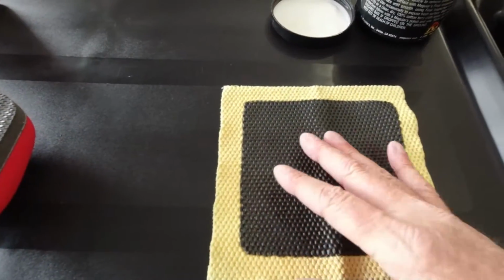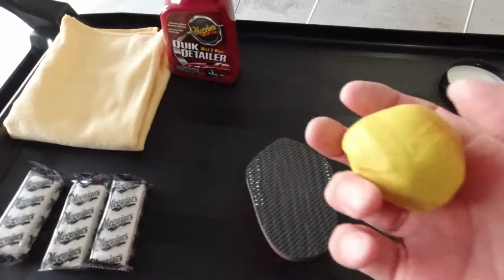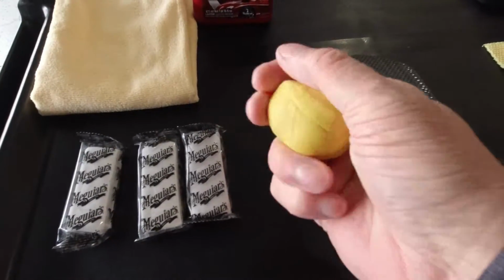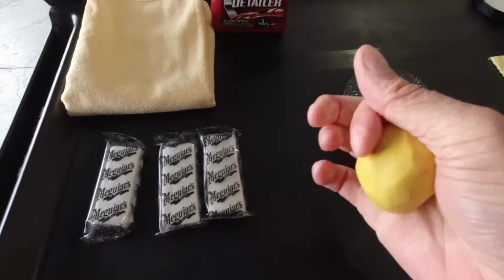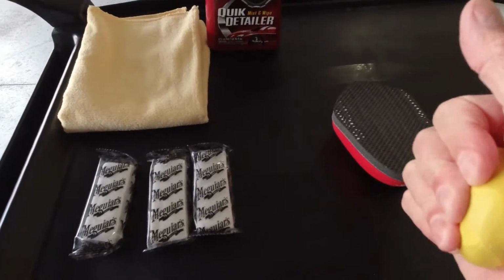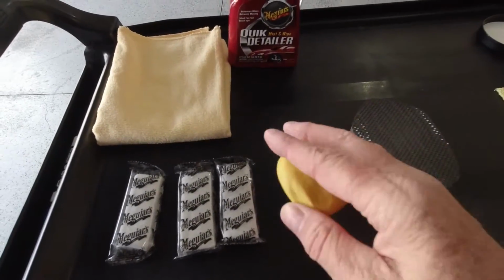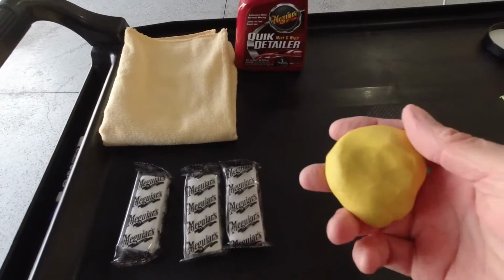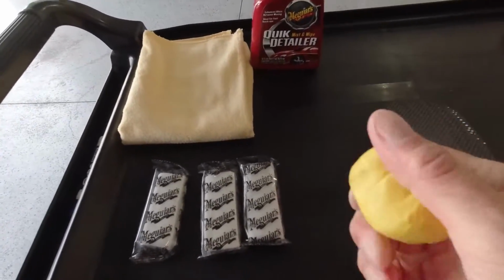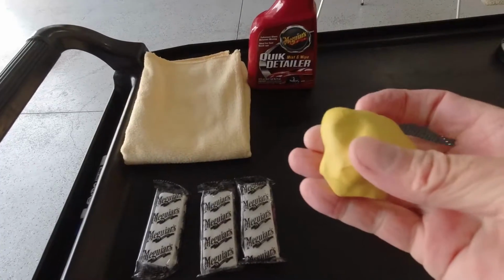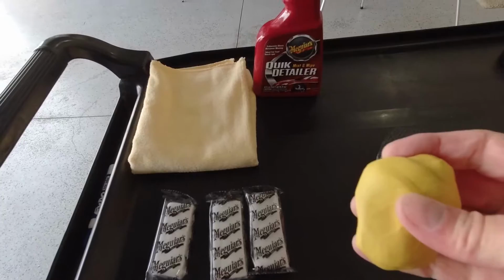All right. Now, the clay, I happen to have a piece of Mother's clay here. You take it out of the package, you kind of knead it to where you get it to a flat surface. Then you would add your detailing spray and go over the contaminants on the car and clean them off. And then you would knead it again, get a new clean side of clay. And it's cold outside, so this clay material is rather firm. But you kind of get the idea.